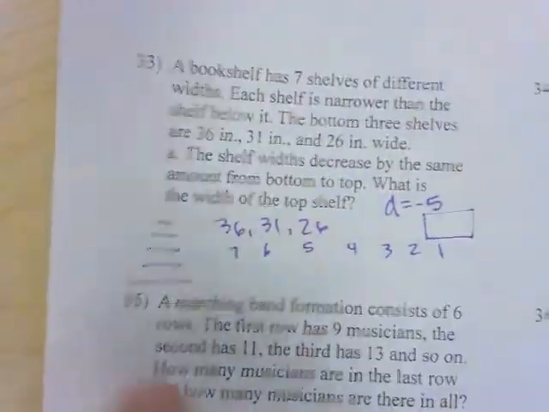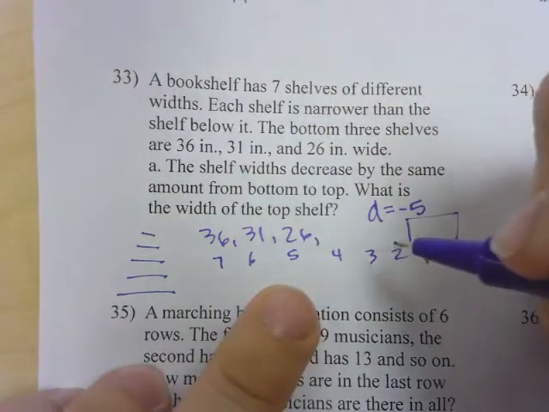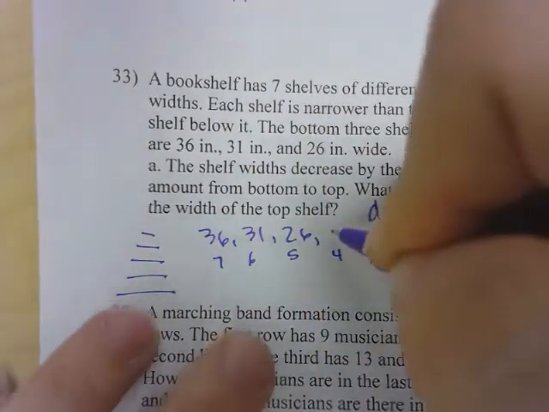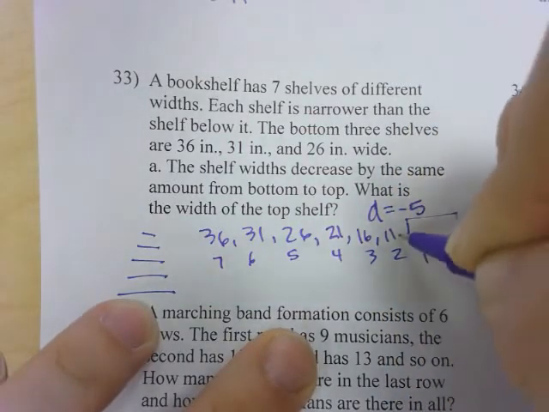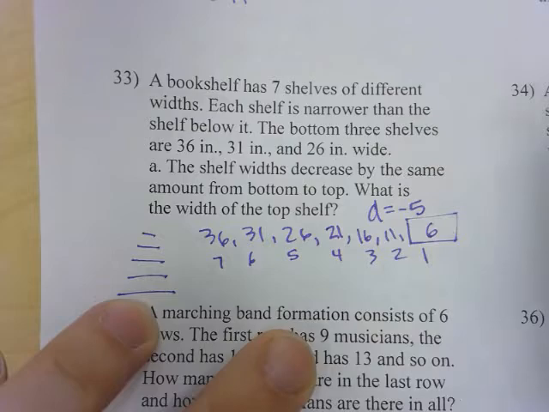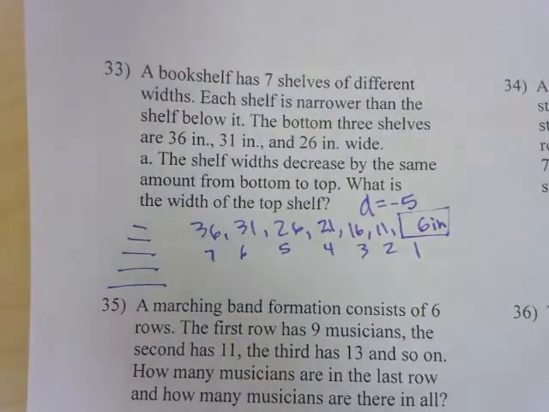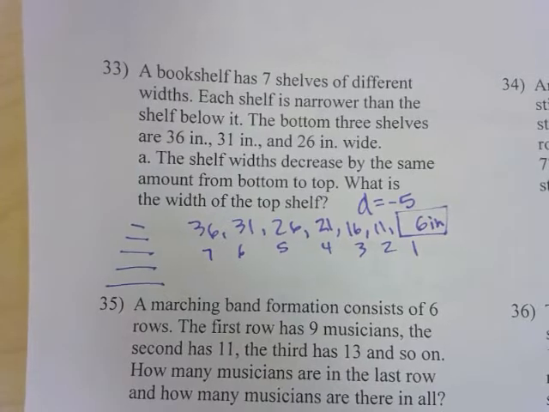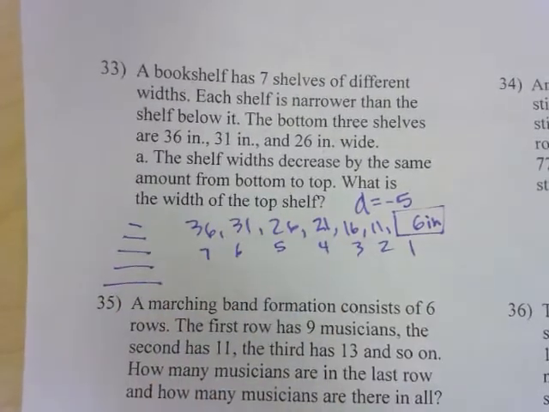This is my answer. If I were taking an ACT or the SAGE test and I didn't know how to do it, you would just have to problem solve. This is something where you should be able to draw a picture and figure it out. Now, if there were 100 shelves, maybe a different story, but 7 shelves, I can subtract 5 7 times.